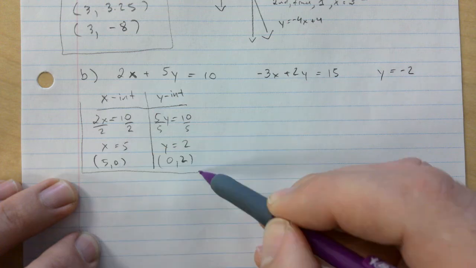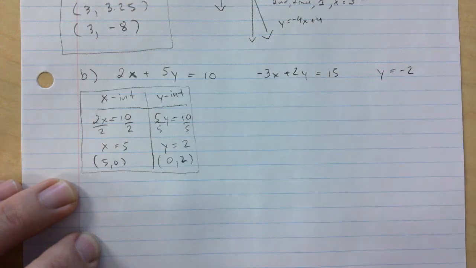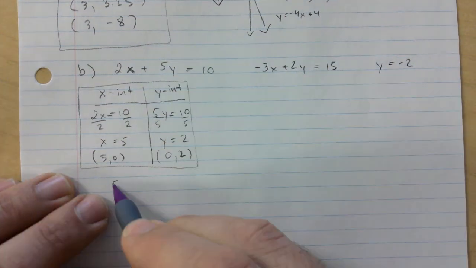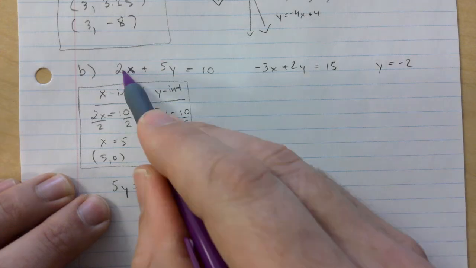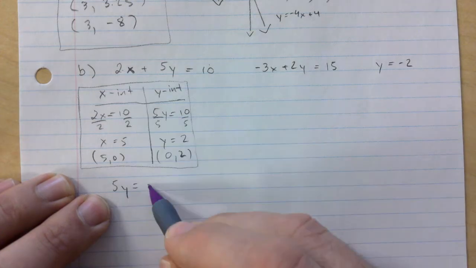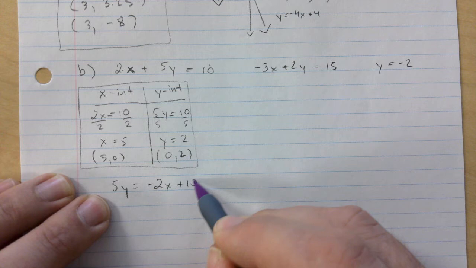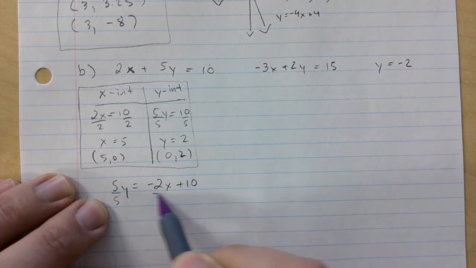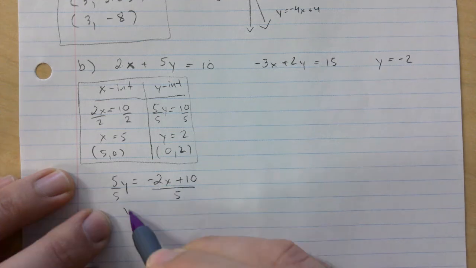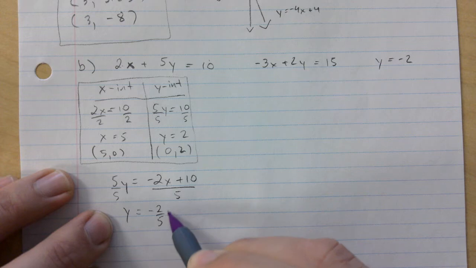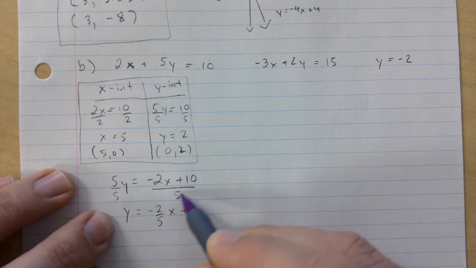My intercepts are there. I'm going to go ahead and rewrite it. So I bring the 2x over, it changes sign. Then I divide both sides by 5. And I get negative 2 over 5x plus 2, right? I'll box that in.